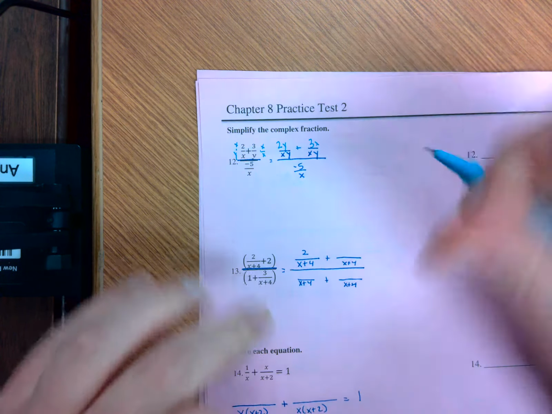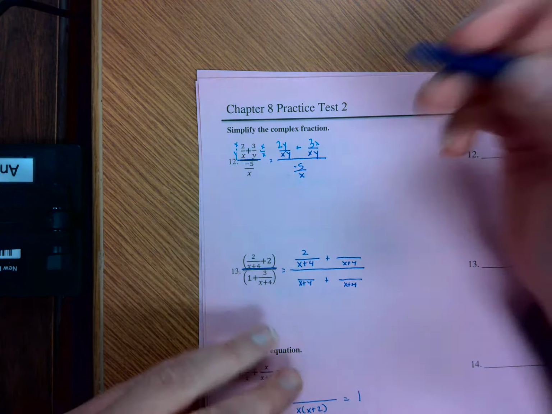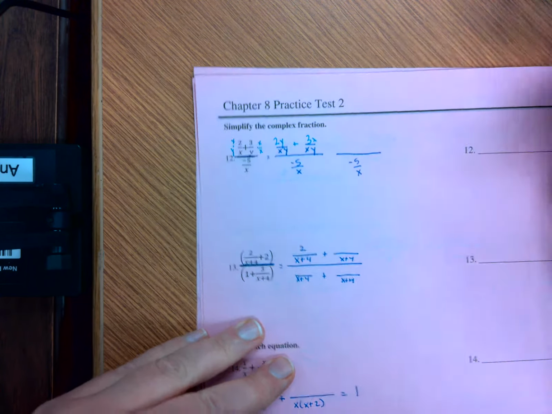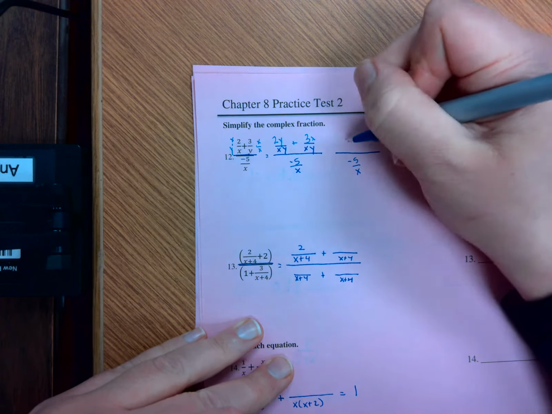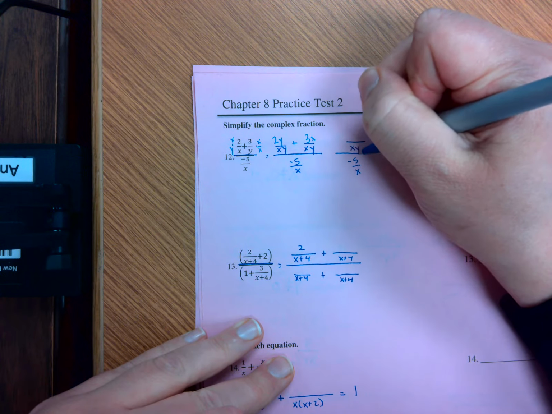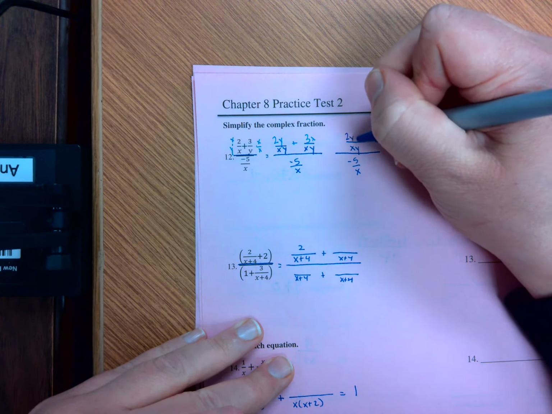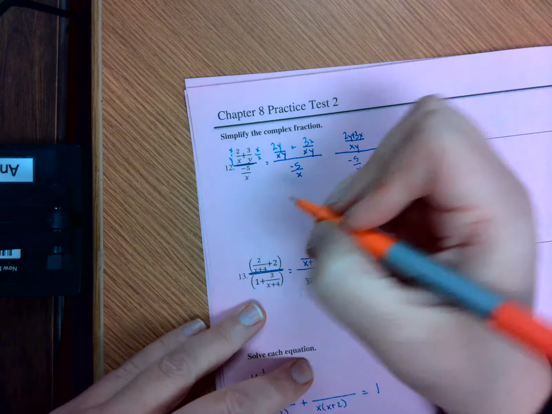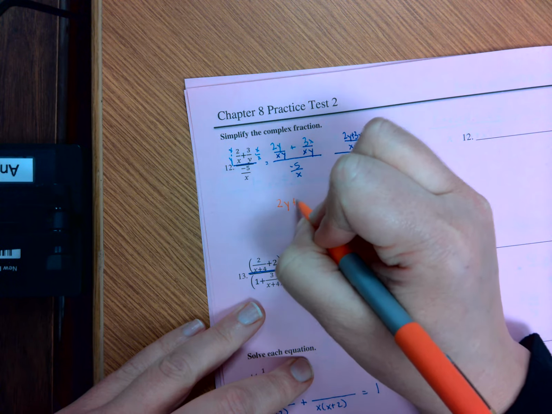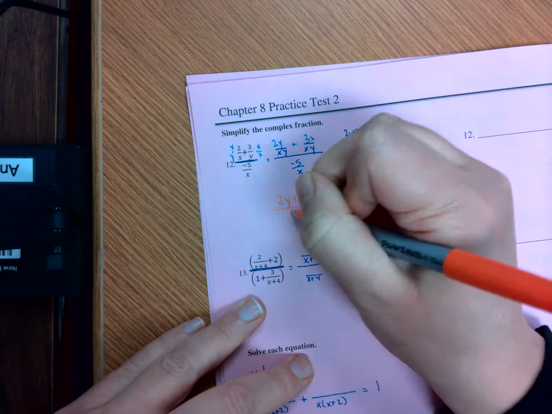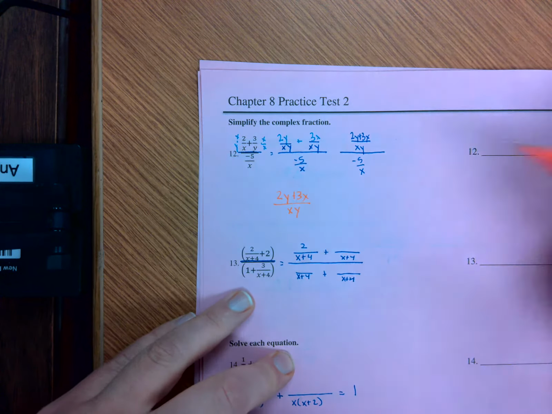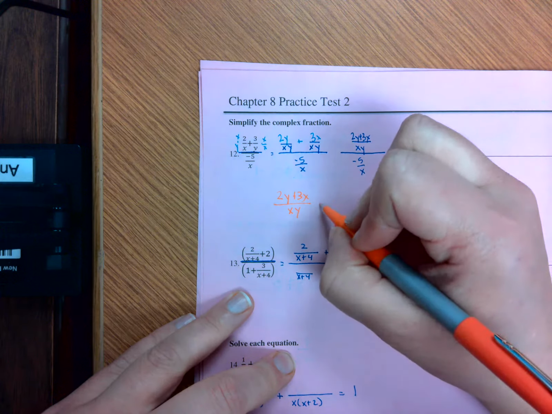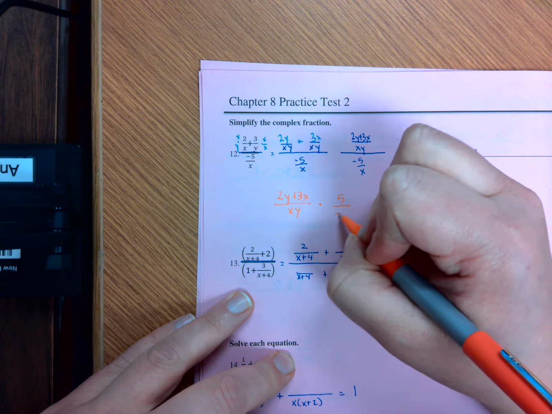So this one's adding. So this part has not changed at all, and this bottom equation has not changed at all. But now I can combine these two. So on top, I have my xy on bottom, and then 2y plus 3x. And just like before, this first fraction, the 2y plus 3x over xy, does not change at all because here you are dividing by a fraction. You multiply by its reciprocal.